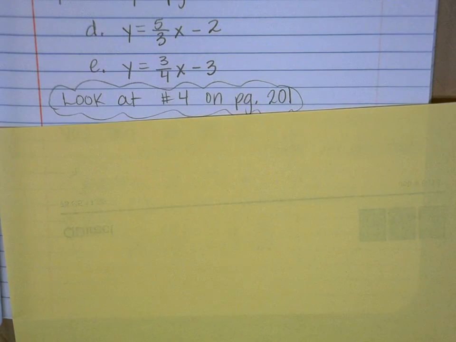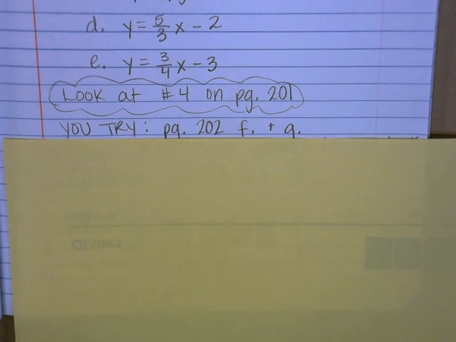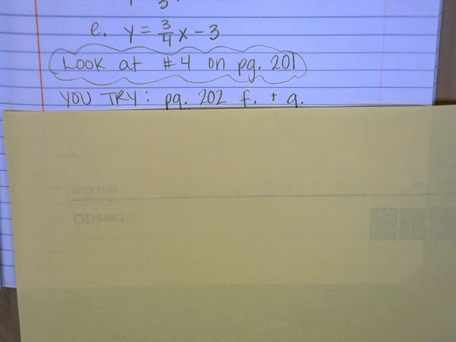And then what I want you to do is on page 202, so turn the page to 202, I want you guys to do F and G. It's right at the top. It's right here.